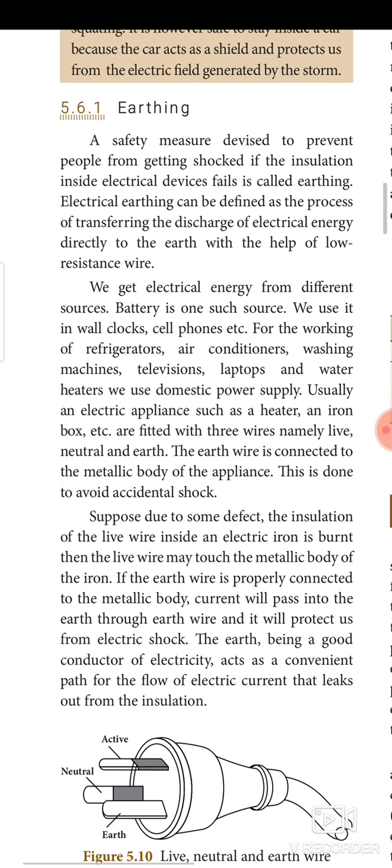We get electrical energy from different sources. Battery is one such source. We use it in wall clocks, cell phones, etc. For the working of refrigerator, air conditioner, washing machine, television, laptop and water heater, we use domestic power supply. Usually an electric appliance such as heater and iron box etc. are fitted with three wires, namely live, neutral and earth. The earth wire is connected to the metallic body of the appliance. This is done to avoid accidental shock.